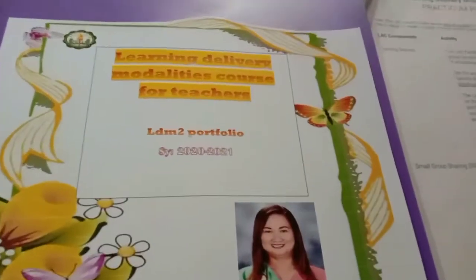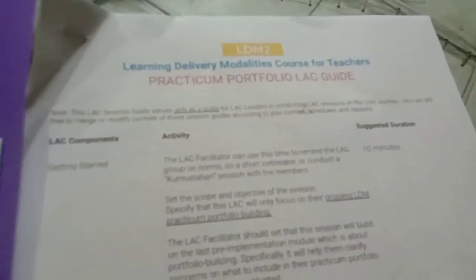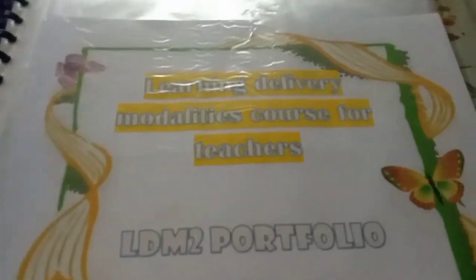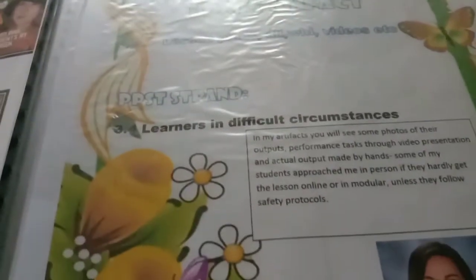Okay mga kaguro, let us have my LDM2 portfolio. Let us see the contents. Course first is the title page. Learning Delivery Modalities course for teachers, school year 2020-2021. So in here, we need different photo documentation. Dapat mahusay tayo mag-document ng ating mga pinaggagawa sa school kasi mapapakinabangan natin yan.